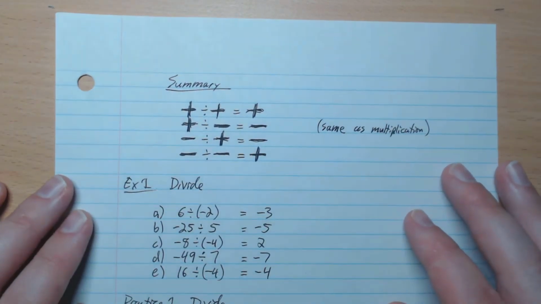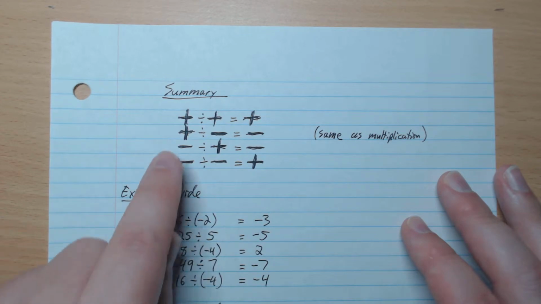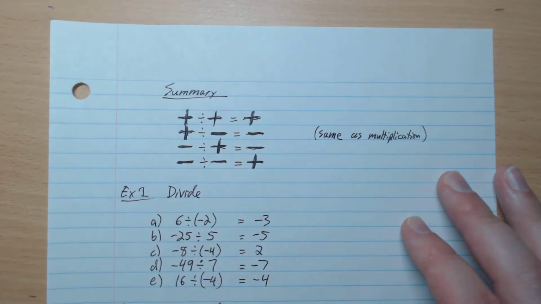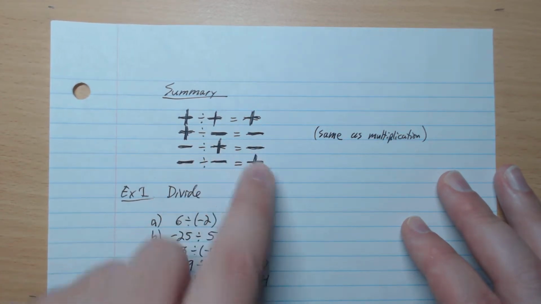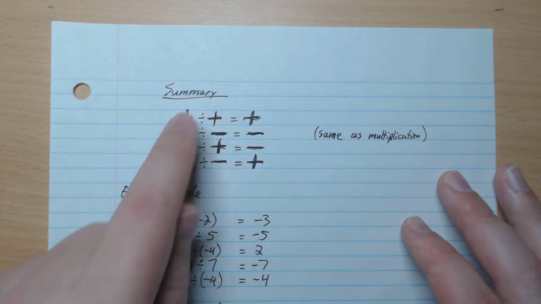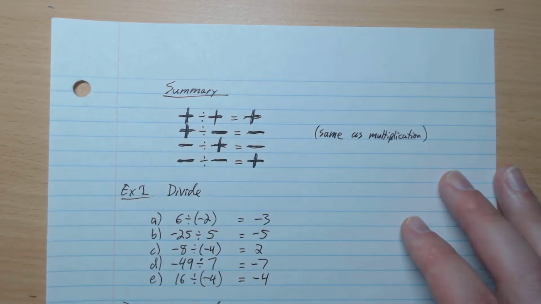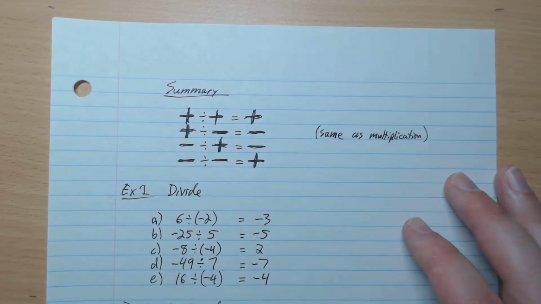So let's look at a summary here. So in summary, positive divided by positive is positive, positive divided by negative is negative, negative divided by positive is negative, negative divided by negative is positive. All right, so if they're the same, it's positive, and if it's different, it's negative. So this is the same as multiplication. It's the same summary if you saw that video.